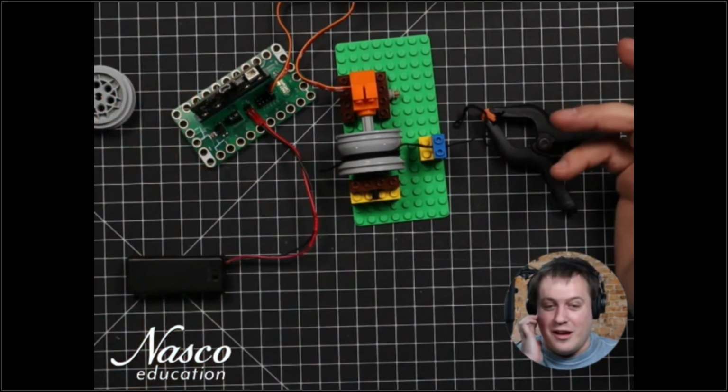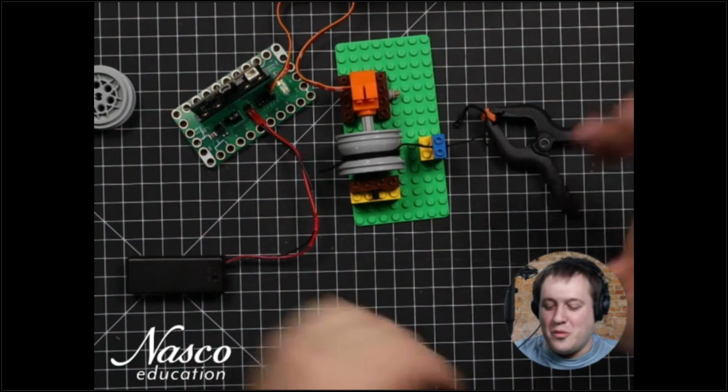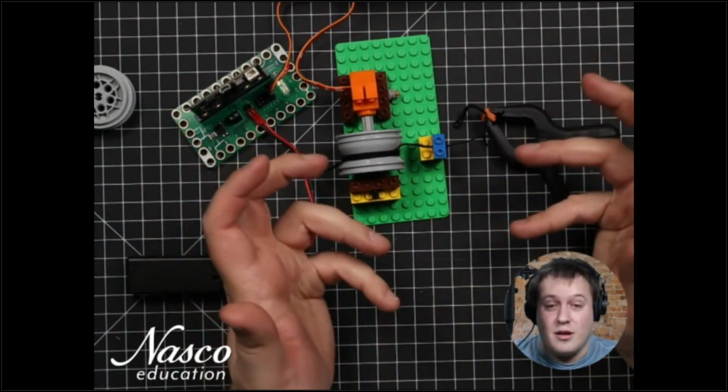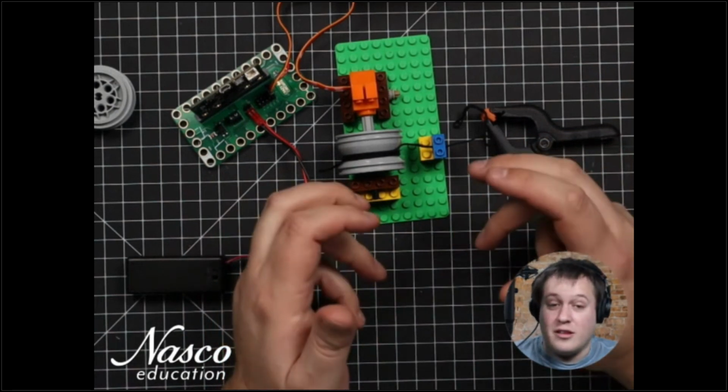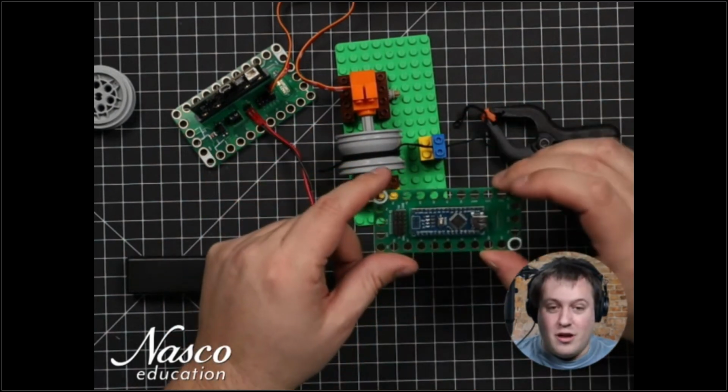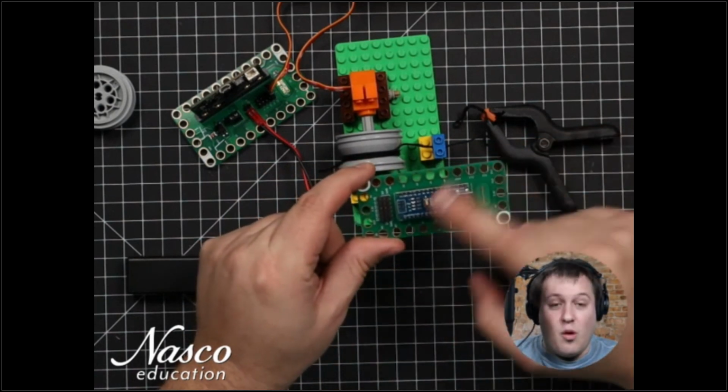So we're going to show off a couple of fun projects at the end of the year, because why not? Let's have some fun with projects. We're going to show off 3 interesting projects that are used with our Crazy Circuit system, which is our Lego-based electronic system which Nasco carries. Crazy Circuits are essentially components on little circuit boards with Lego holes on them.